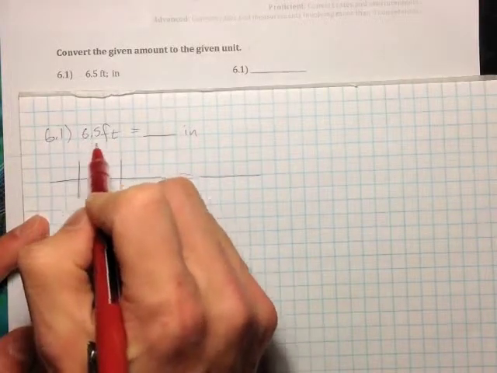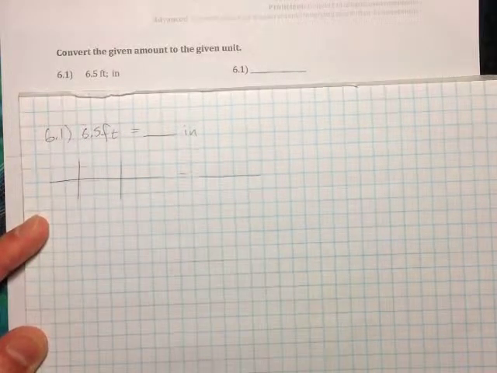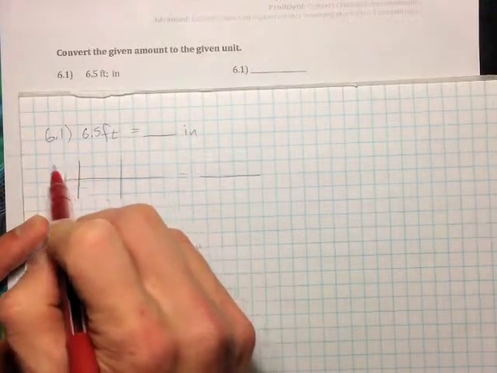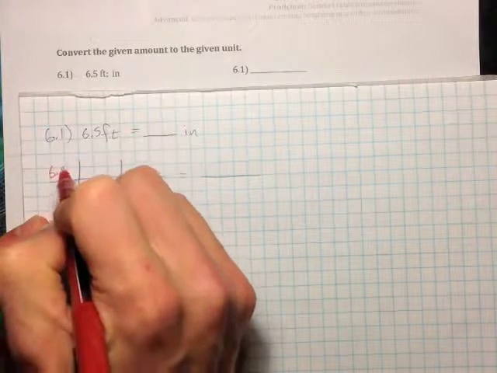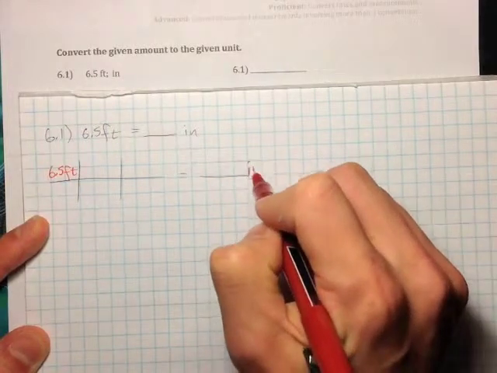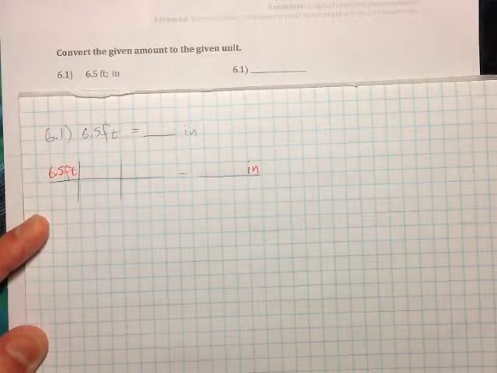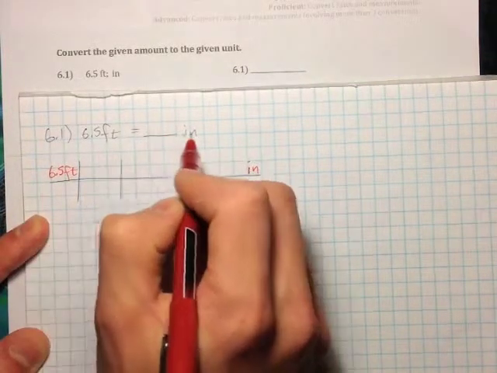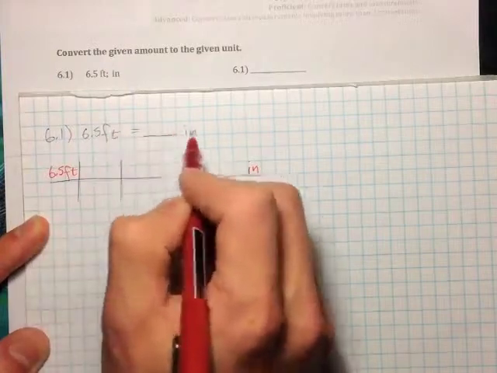Well, we're given the 6.5 feet. That is the original quantity. The original quantity always goes up here. 6.5 feet. And then we want to convert to units of inches. So inches goes right here. Now, let's ask ourselves, do I know of any conversion factor that links feet and inches?